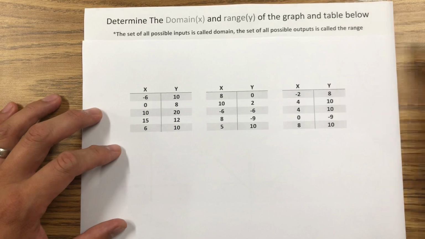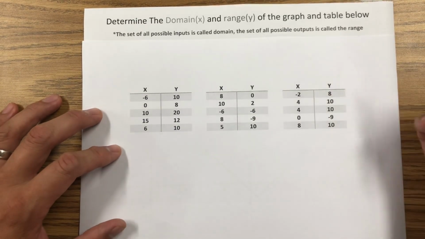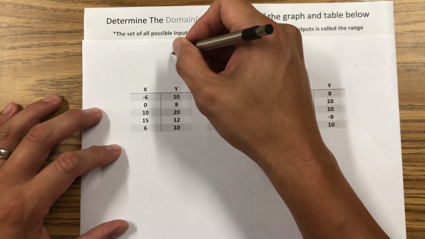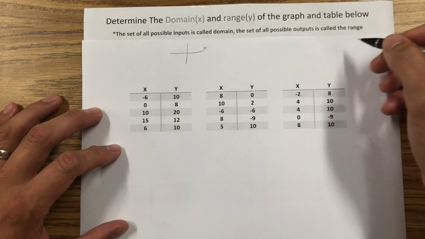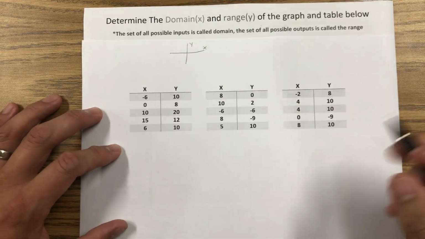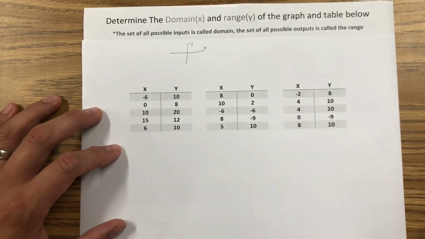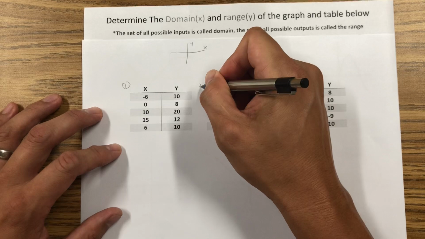Again, we'll do a table first, okay? Domain is just your set of numbers that's in the X. So this is your X right here. So any set of numbers in your X, and then your range is just a set of numbers for your Y, all right? So for a table, I'm only going to do one, maybe two. Let's do this one and this one.